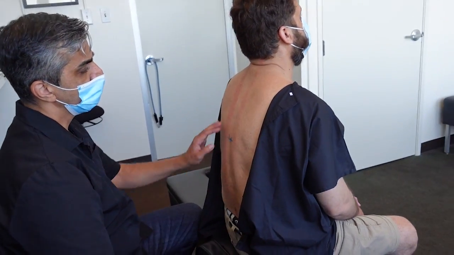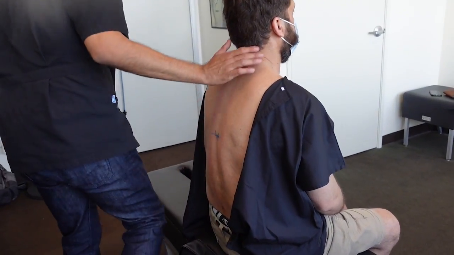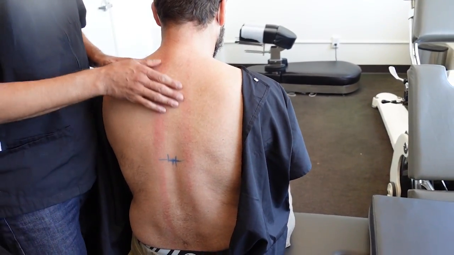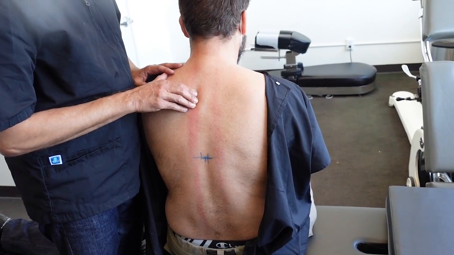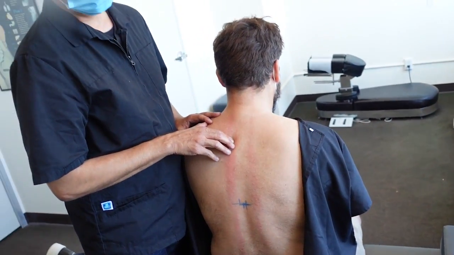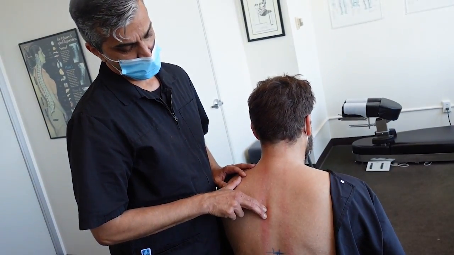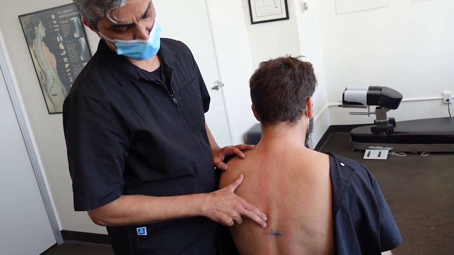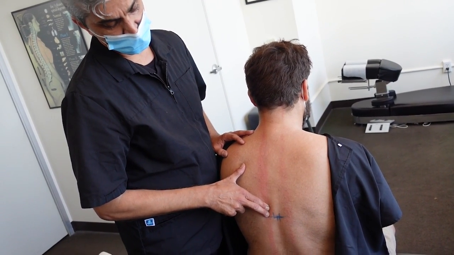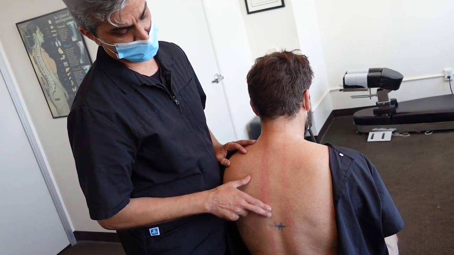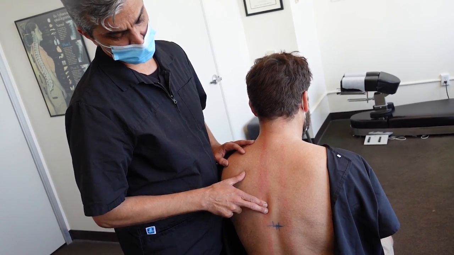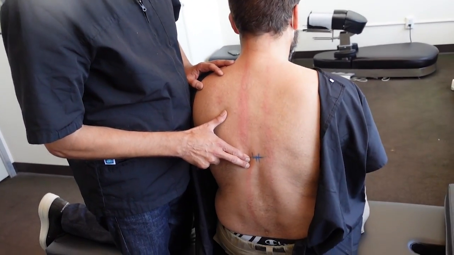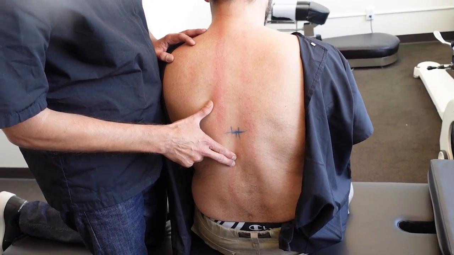Okay, sir. Let's go ahead and do static palpation. Head down just a tiny bit, please. And running my fingers down the spine. There it starts, brother. Right there. You see that puffiness right there? Yeah. There it is. And then it disappears into the spine.